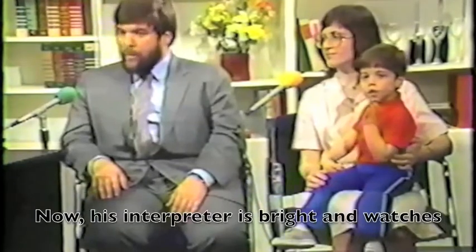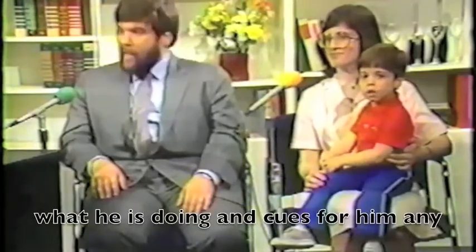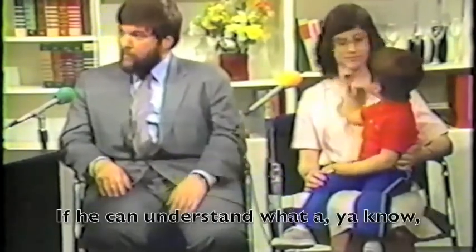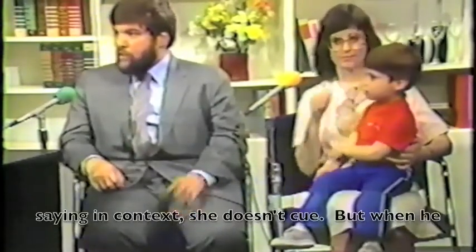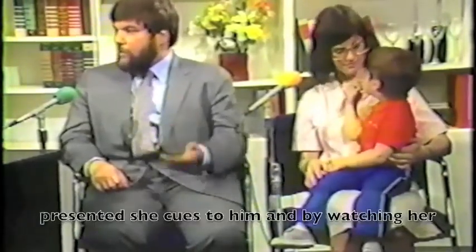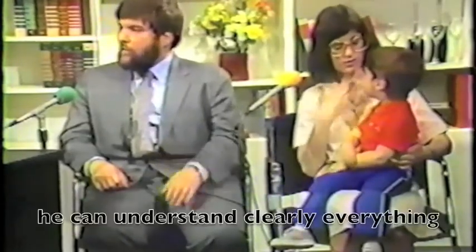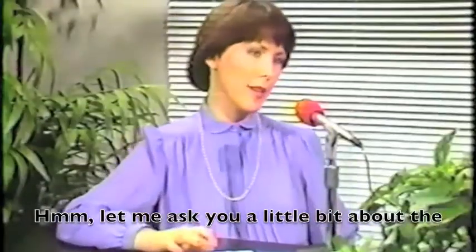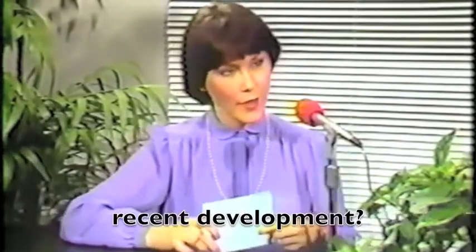That's his interpreter. Now, his interpreter is bright and watches what he's doing and cues for him any environmental speaking when he needs it. If you can understand what a little playmate is saying or what the teacher is saying in context, she doesn't cue. But when he needs it, or when new material is being presented, she cues to him. And by watching her, he can understand clearly everything that's going on. Let me ask you a little bit about the history of it, because I'm surprised that it's not more well known. Is it a fairly recent development?